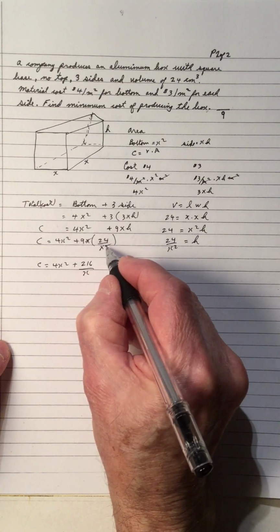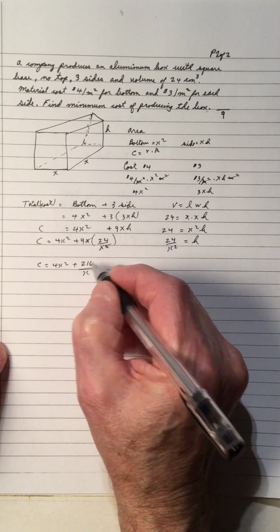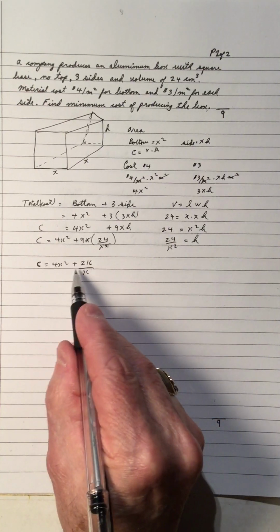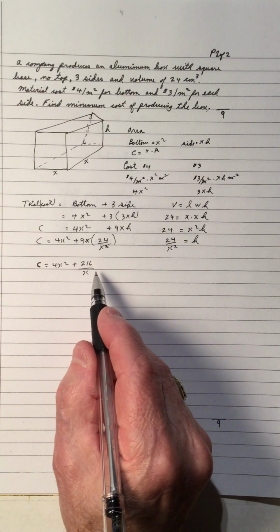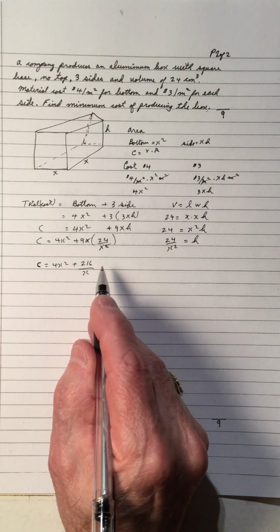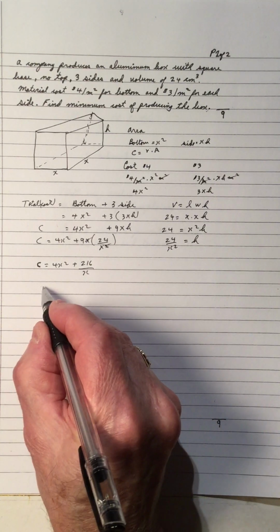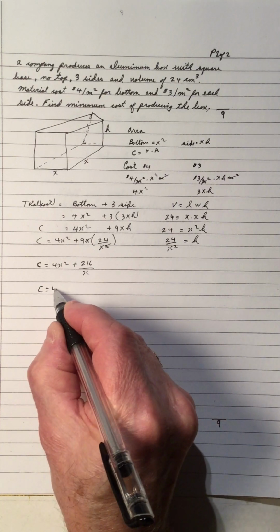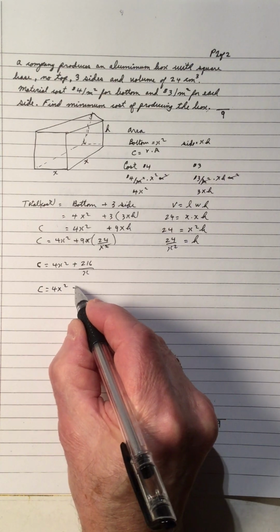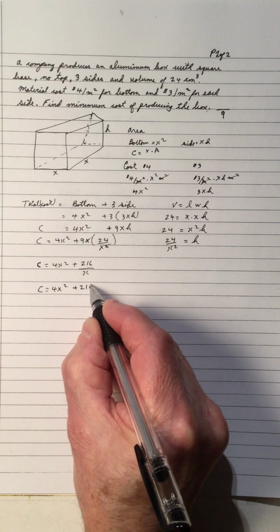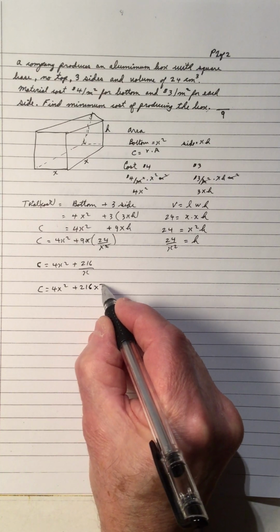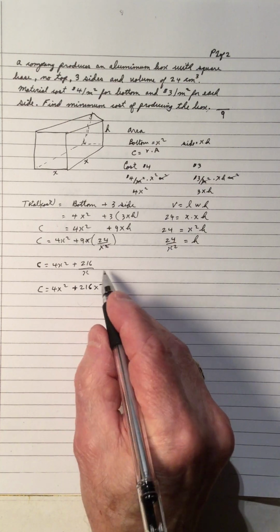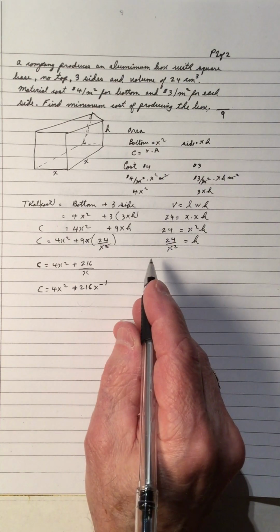So x cancels into x squared. X is on the bottom, so I get the cost is now in terms of x. So I leave that like that. But the cost, I don't want to leave it like that because I'm not used to having a fraction. So 4x squared plus 216 times x to the negative 1, because I know how to do derivative in terms of an exponent.